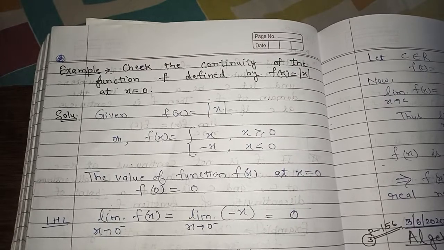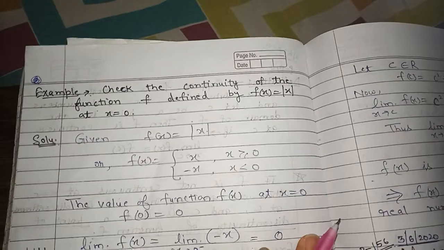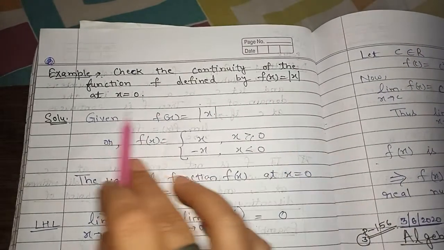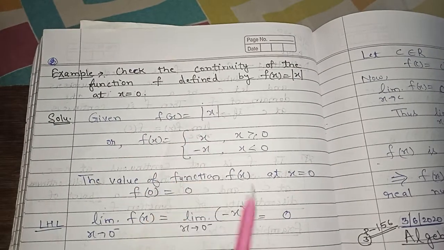Here we are talking about a modulus function. Check the continuity of the function f defined by f(x) = |x| at x = 0. So we are given this function f(x) = mod x.